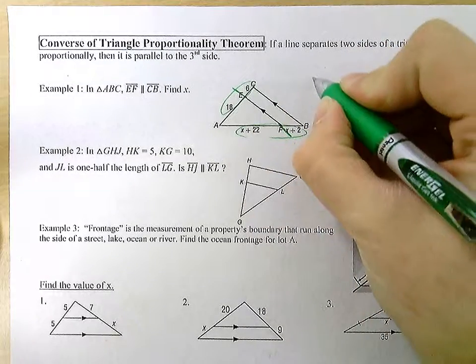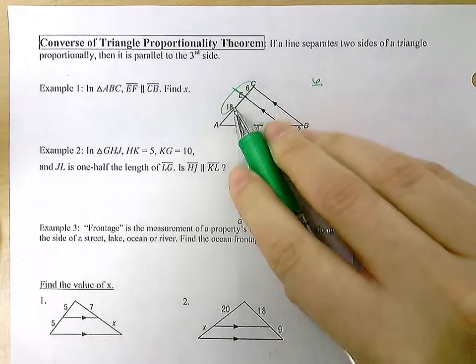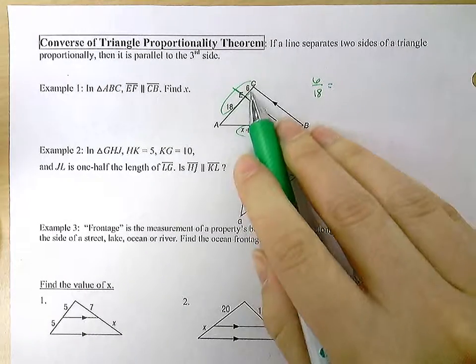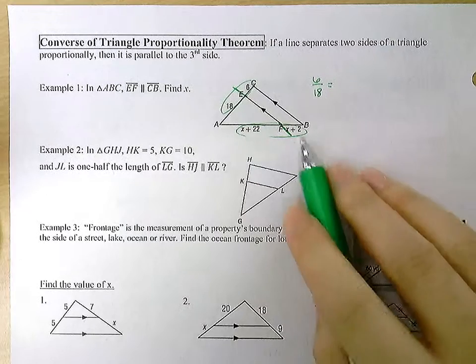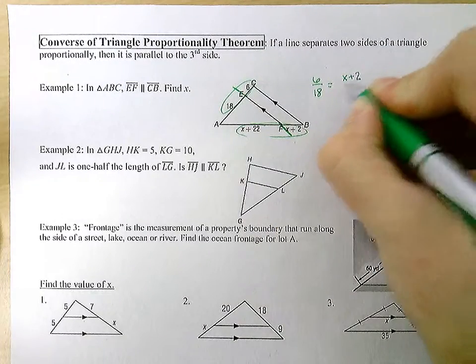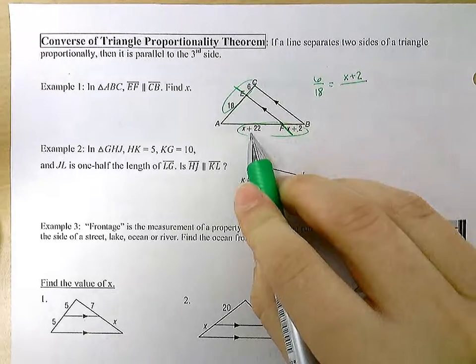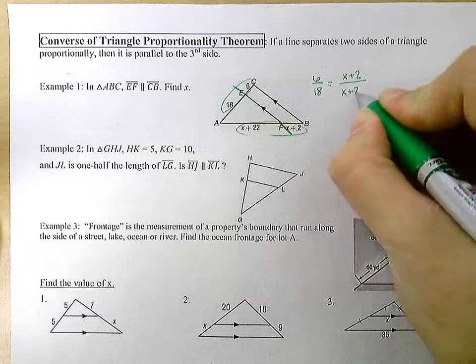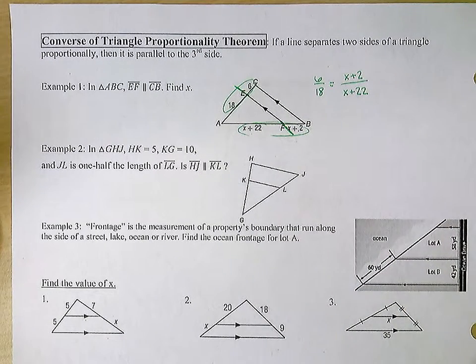So I can take 6 over 18 is equal to, since I started with 6 here, I'd have to start with x plus 2 in my second ratio, over, I moved to 18, so I'll move to x plus 22. Okay, so that's one way to set it up.